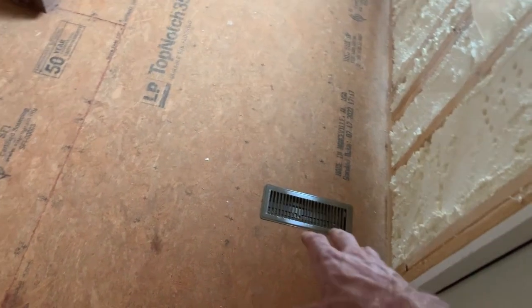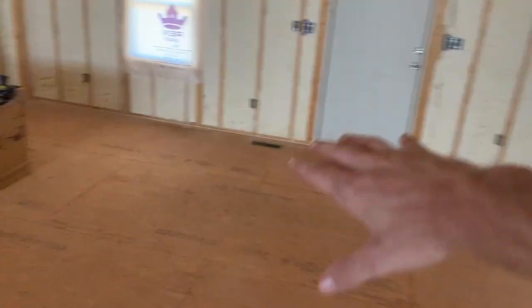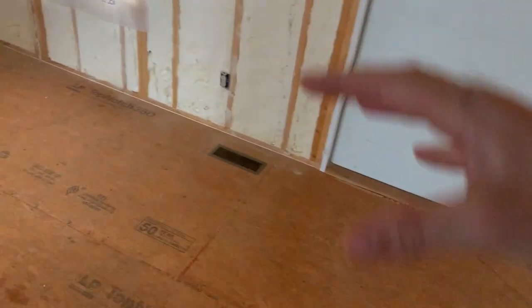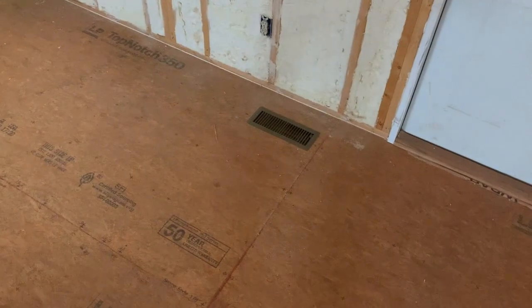Now obviously for the vents, we have to go back once we put flooring in down. We just lift the vents up out of the floor, run our floor around it, and then we set the vents down in there on top of the floor, and it's done. Then that's pretty much the whole system there.